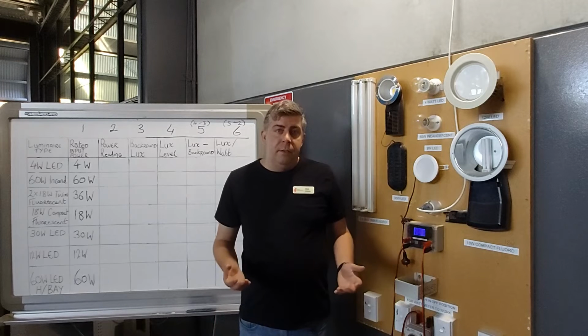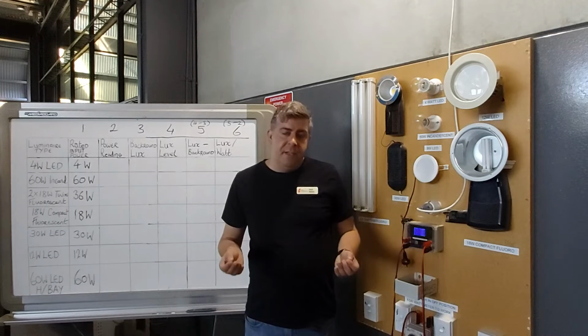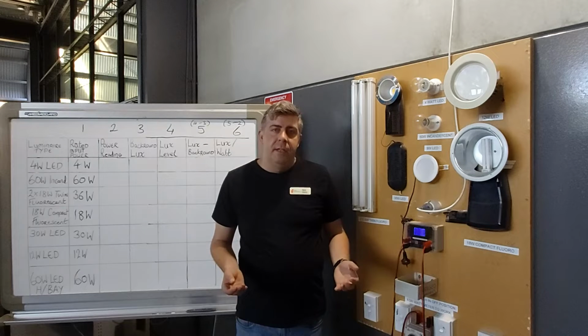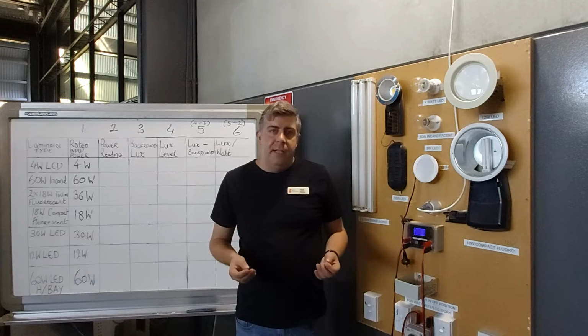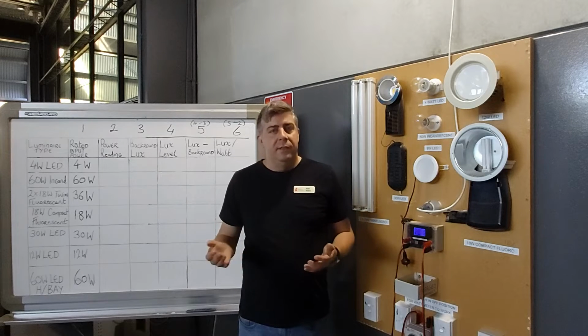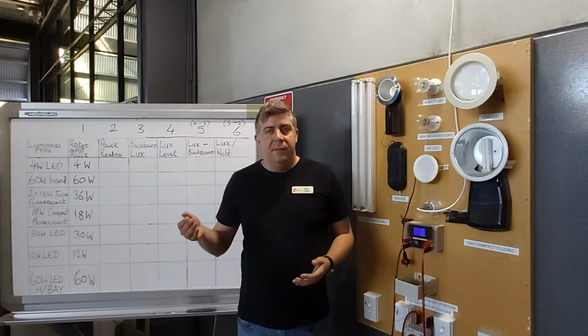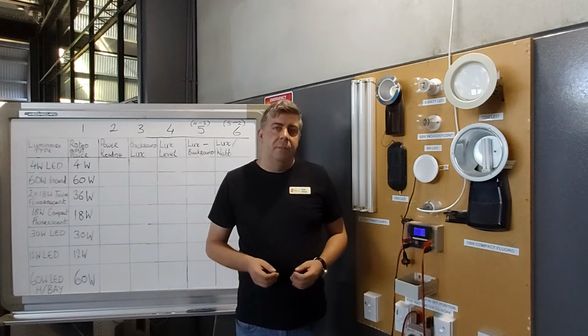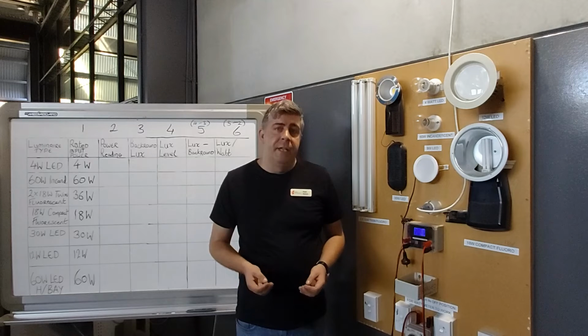Now the whole idea of this activity is to measure light output and light efficiency, and the reason we do that is to figure out which light will be the best suited to be used in a certain condition to give the best light luminance and also to give the best efficiency or value for money.